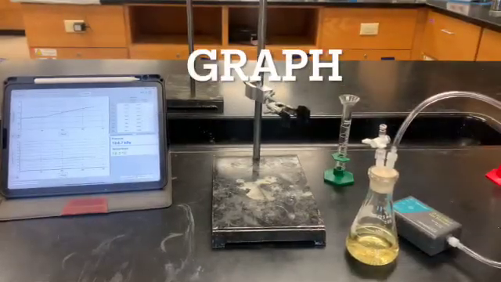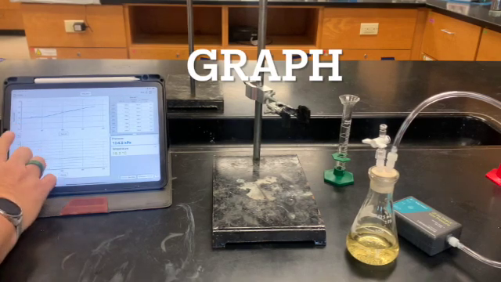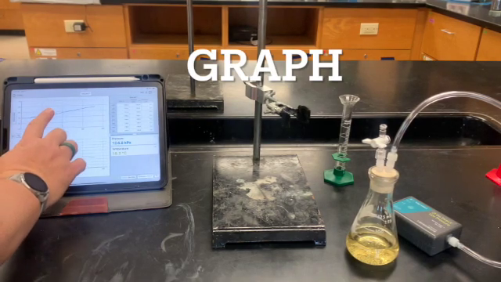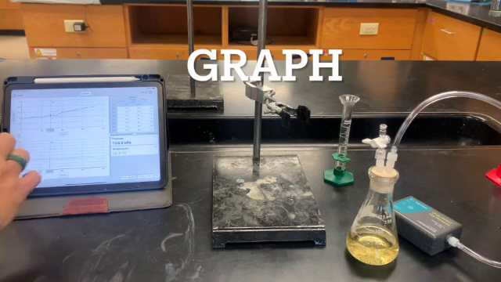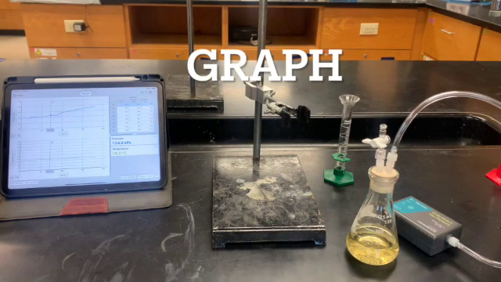Okay, so when it is done, you're supposed to go in here and pick out where it is the steepest. Okay, so the steepest part for 20 seconds. And you're going to perform a linear fit on that portion there.